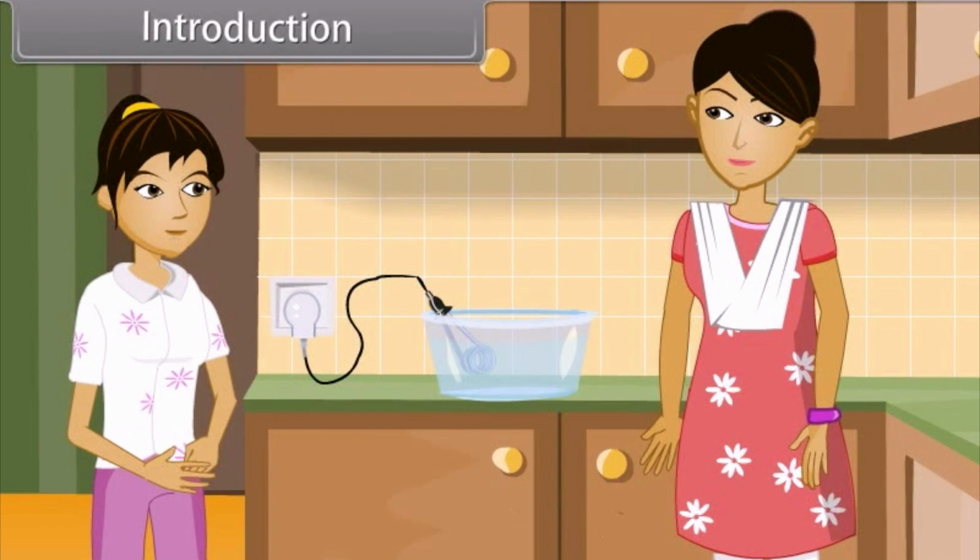Introduction. Rita, I have placed immersion rod and bucket to heat water. Do not go near it. I wanted to ask you about this.